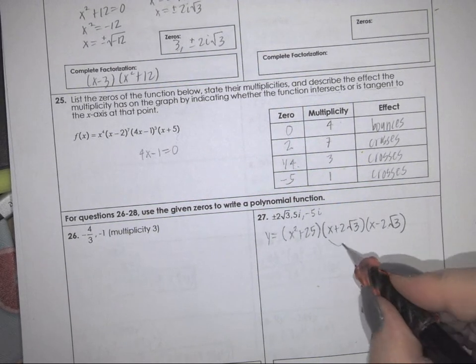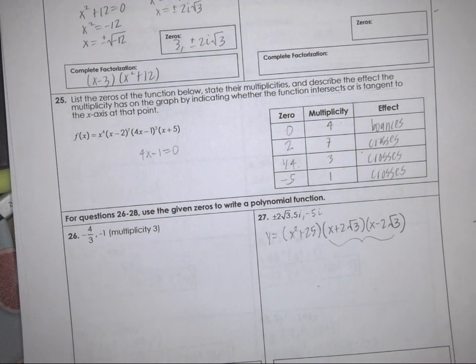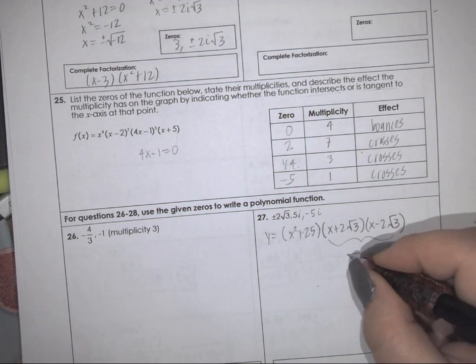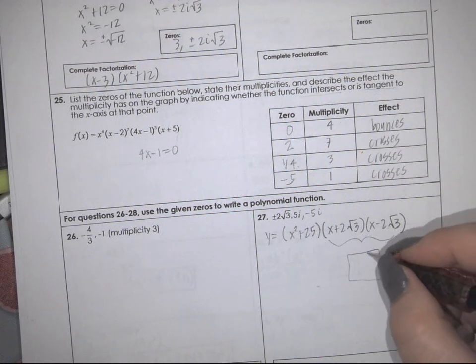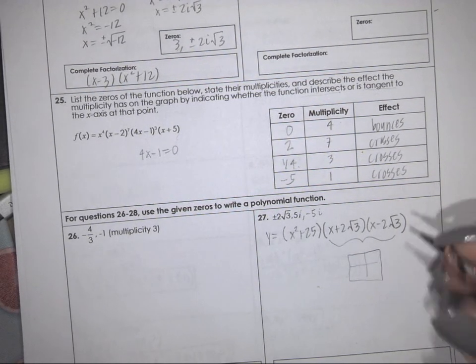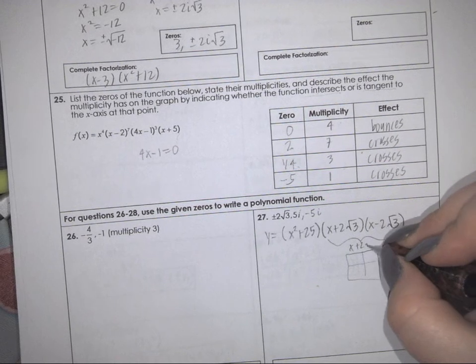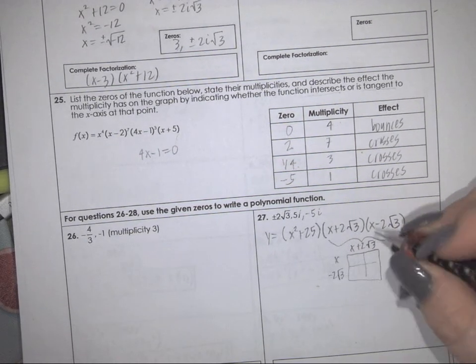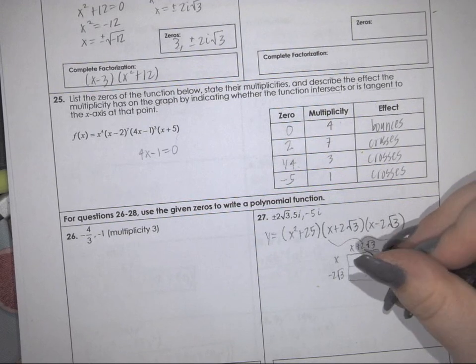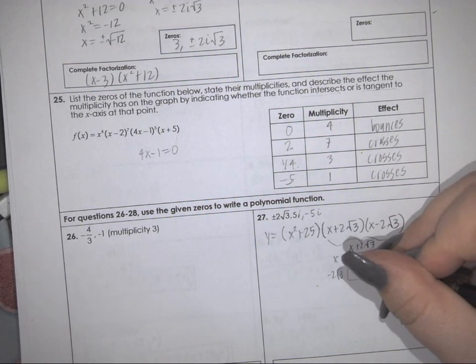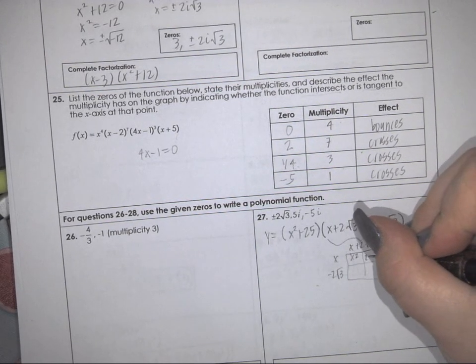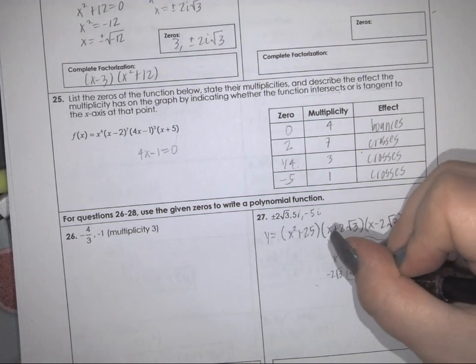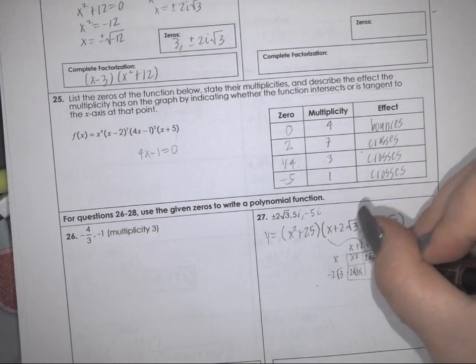So you want to expand this. So use an area model. So x plus 2 root 3, x minus 2 root 3. This is x squared. This will give you 2 root 3x and negative 2 root 3x, which will cancel.